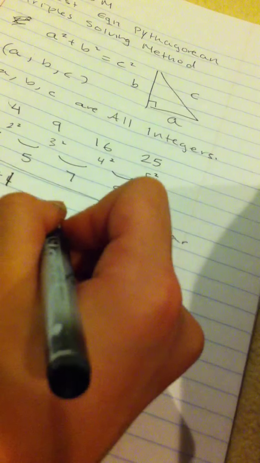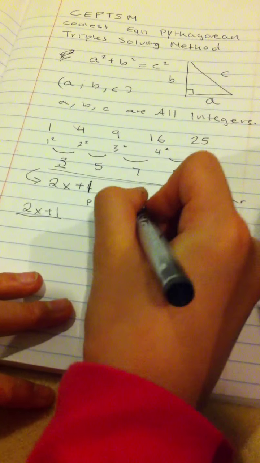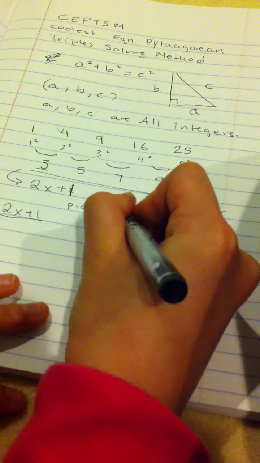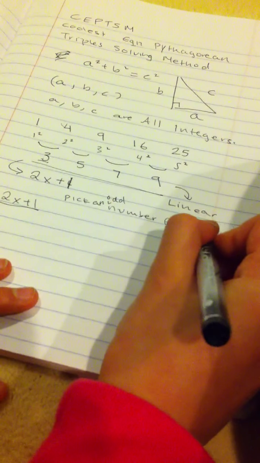Here you have 2x plus 1 as your first equation. So now, pick an odd number from 1 to 20 to keep it simple.